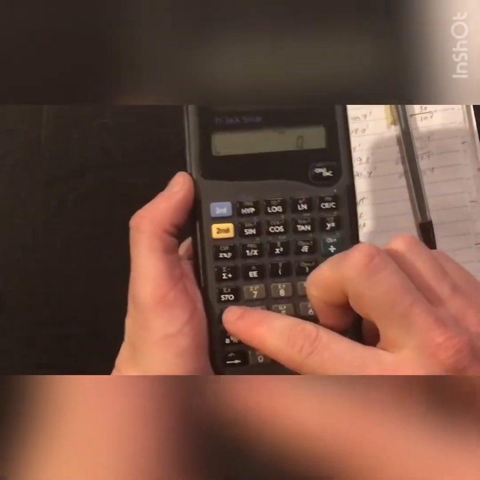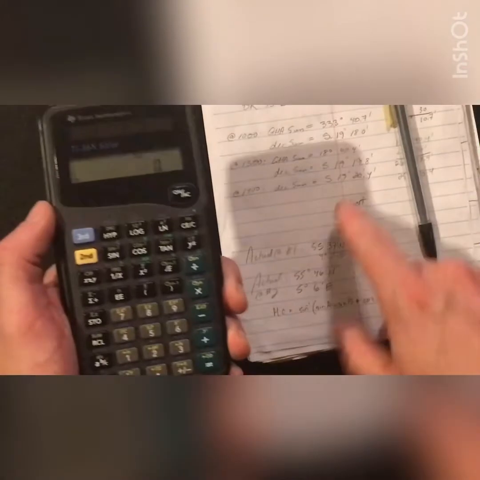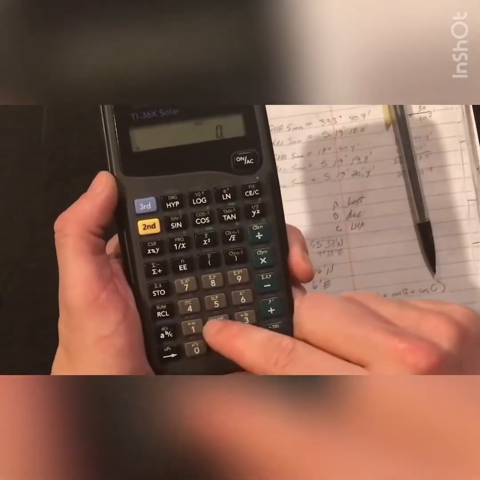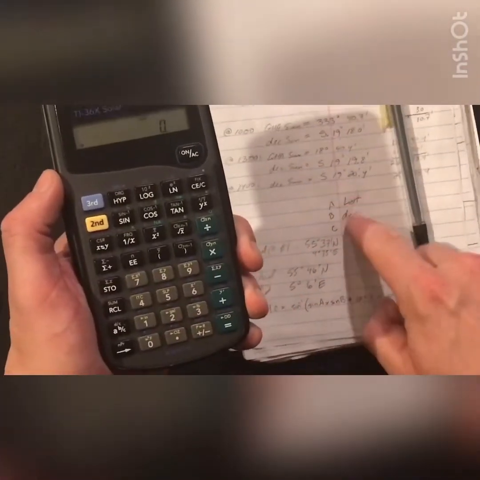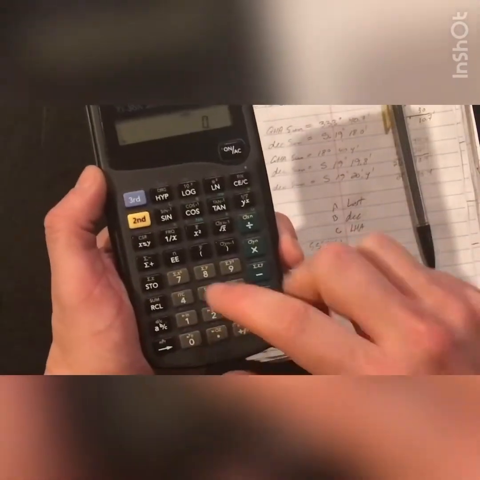Pretty straightforward. Once you have this, it's just recalling everything. So I want the sine of A, latitude. Again, A, B, and C. That's why we did this in order: A, lat, dec, LHA, ABC.